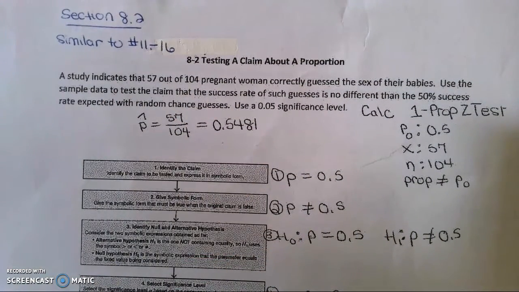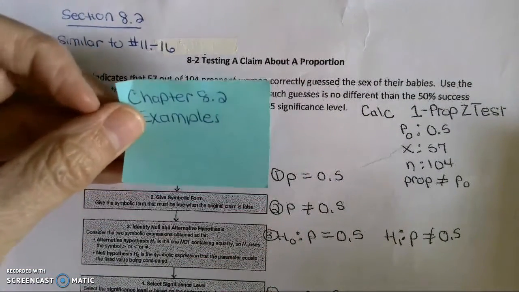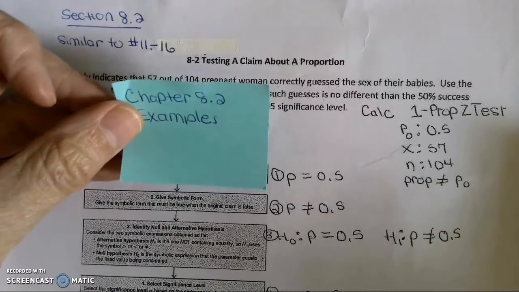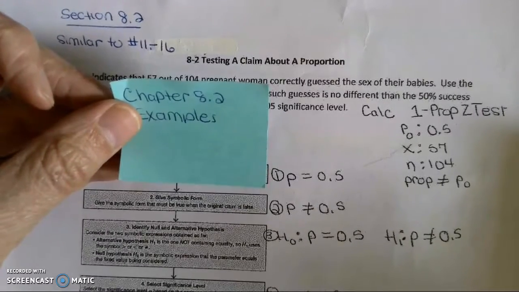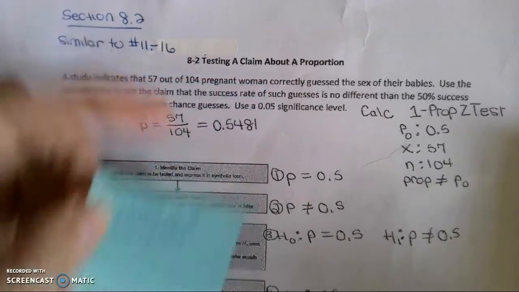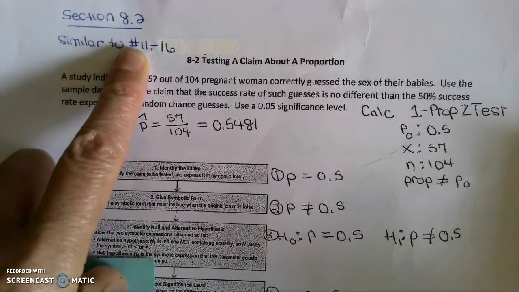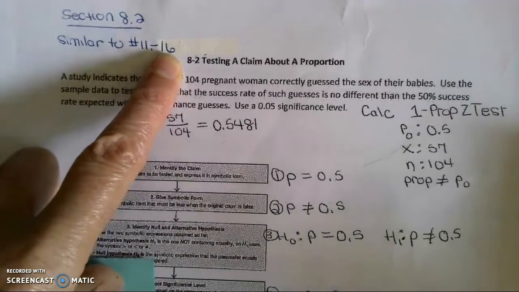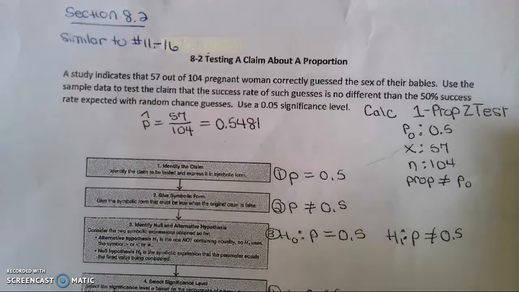Hi, this is another example that I normally do in class. This is the other page. It's under the chapter 8.2 examples. I'm not really sure why I saved it like that, but that's what it is labeled under Canvas. And it's very similar to homework problems number 11 through 16. So that's another test about a proportion.